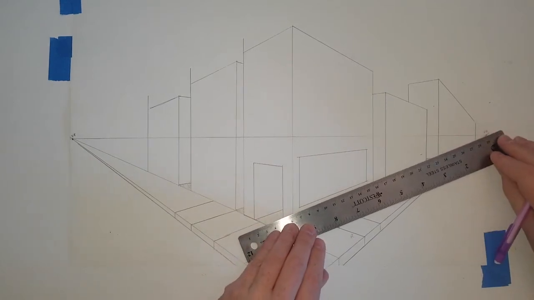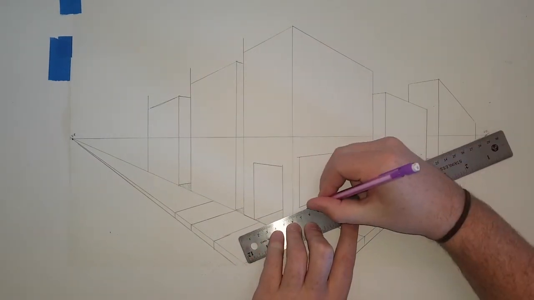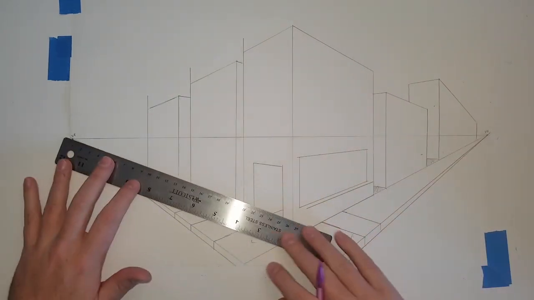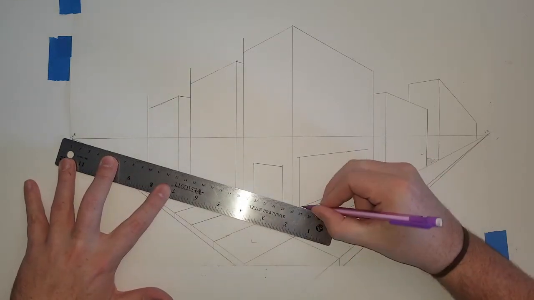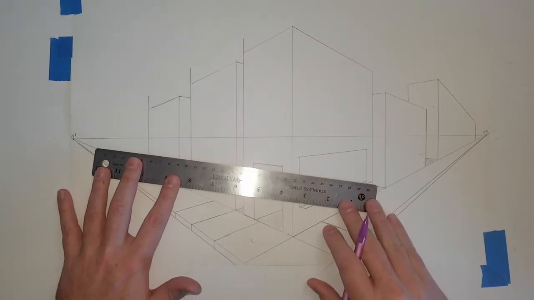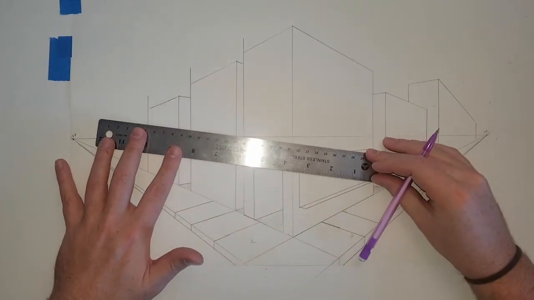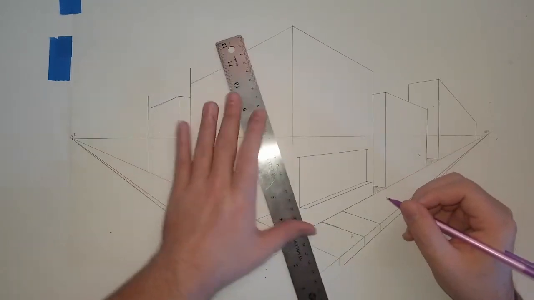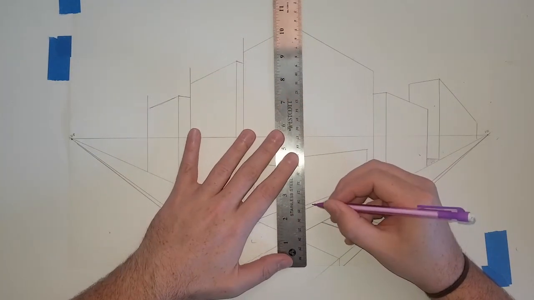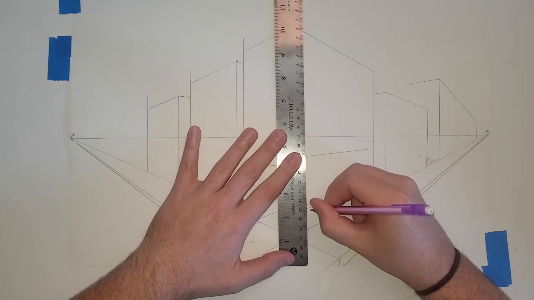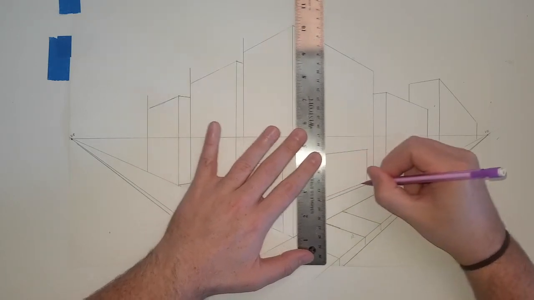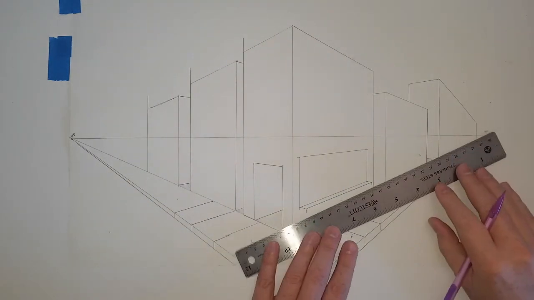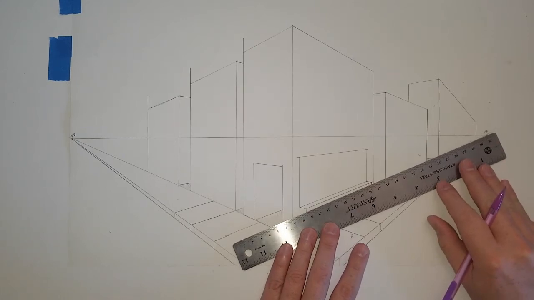Give a little awning to the window. So you give the opposite direction. Make that feel a little bit three-dimensional.